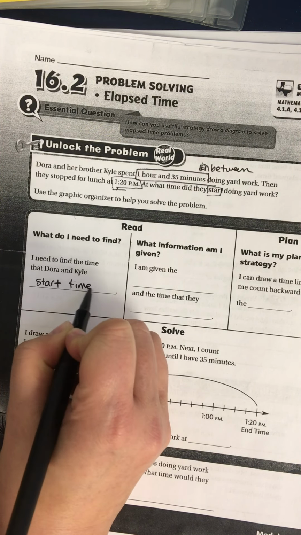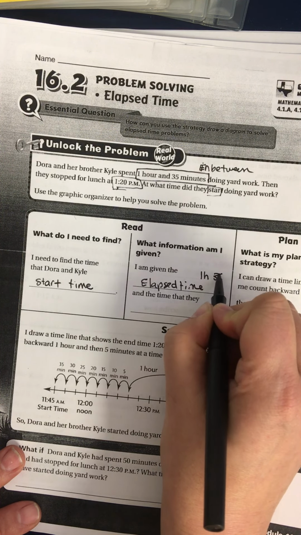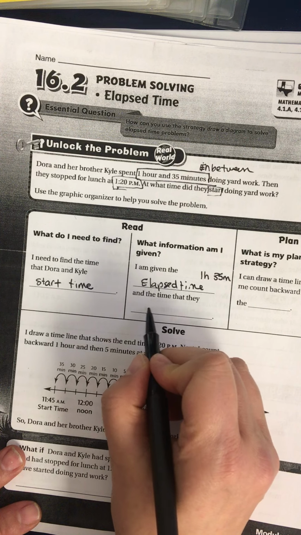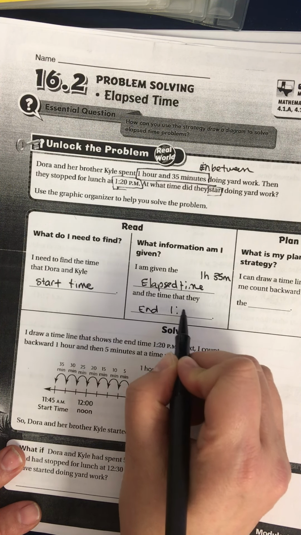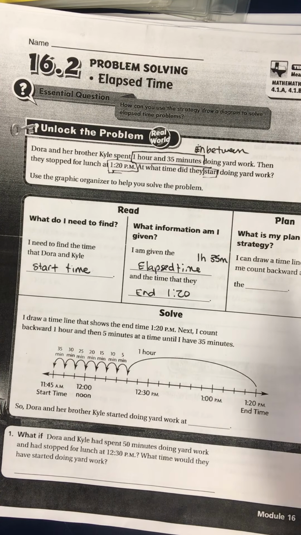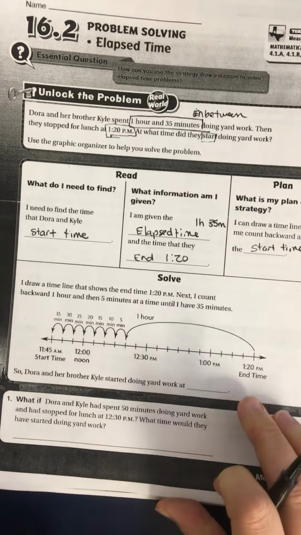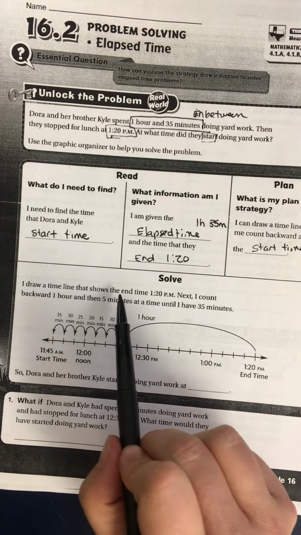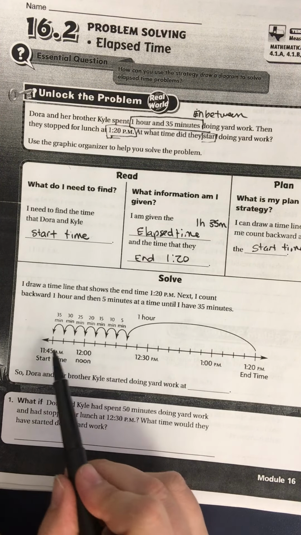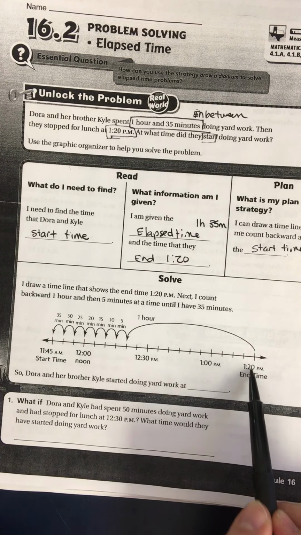What are we given? We are given the elapsed time, or the time in between, which is 1 hour and 35 minutes. And we're also given the ending time at 1:20. And then we're going to learn to draw. I can draw a line to help me count backwards and find the start time. I draw a timeline, and it's just like the number lines that we've been taught.